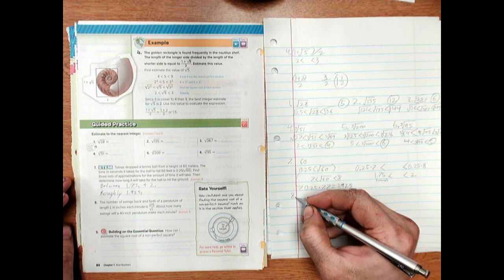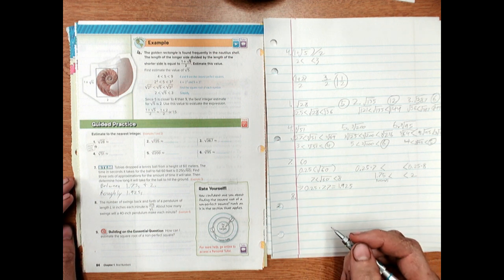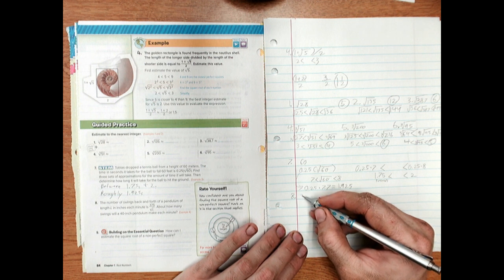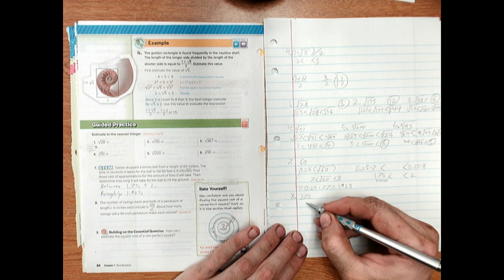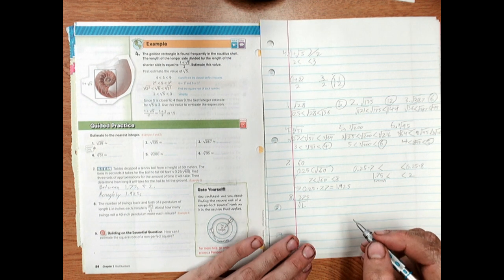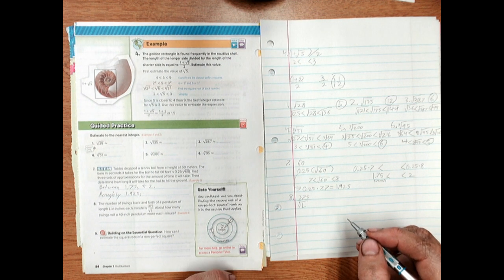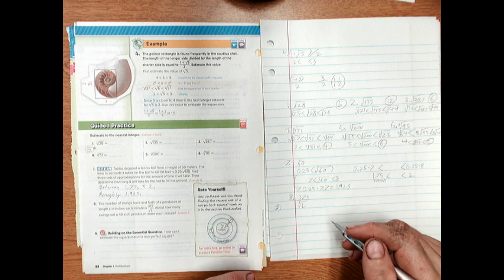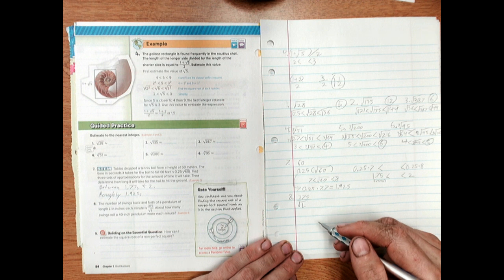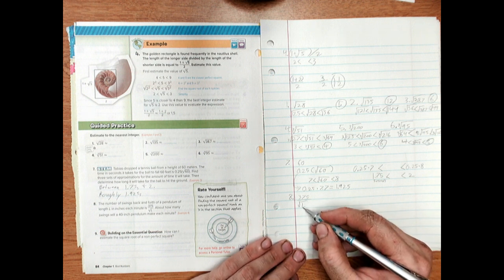Number 8. The number of swings back and forth of a pendulum of length L inches each minute is 375 divided by the square root of L. How many swings will a 40-inch pendulum make each minute? So if we substitute 40 for L, and we need to get an approximation.